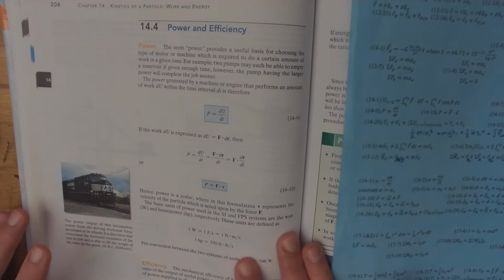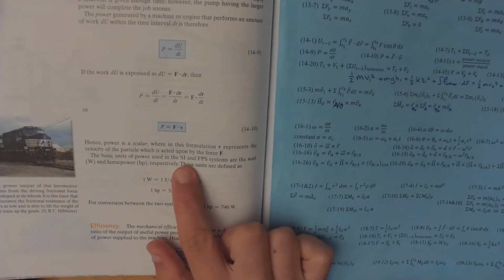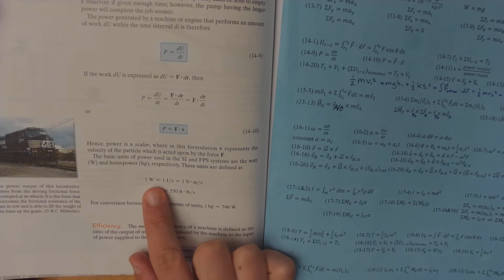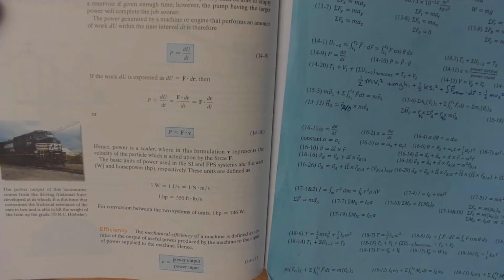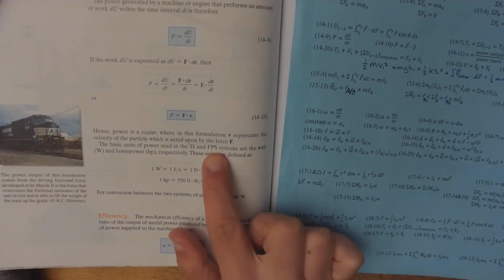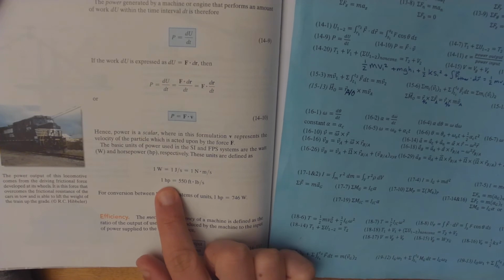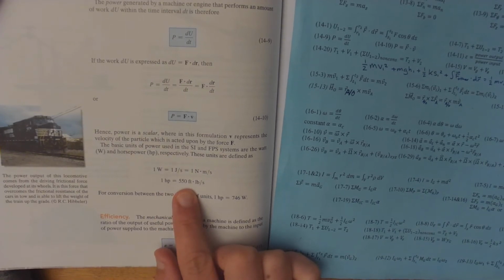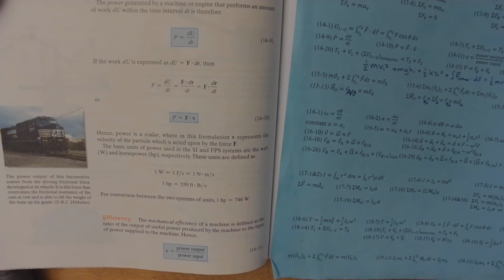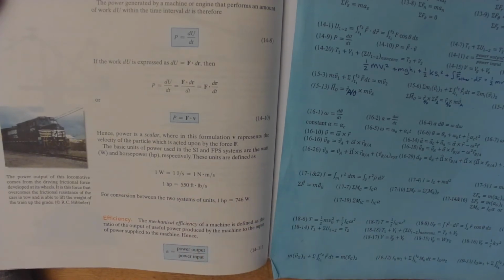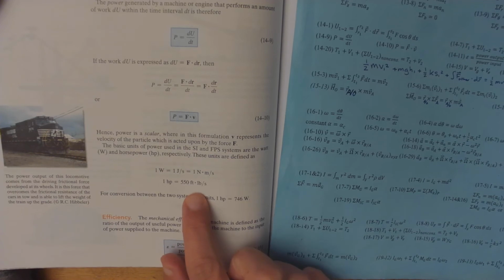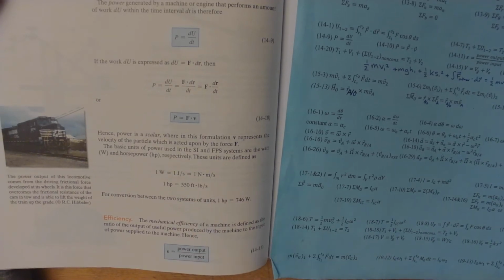One thing that you do have to remember, and it's not on your equation sheet, so you might want to put it on your equation sheet. In SI units, we have a watt for power, which is equal to a joule per second. That's easy to remember. You don't need to put that on your equation sheet. But in the FPS system, you have 1 horsepower, which is equal to 550 foot-pounds per second. So when you do your calculations, you will come out with foot-pounds per second, but then you have to convert that to horsepower. So you might want to write that down on your equation sheet.